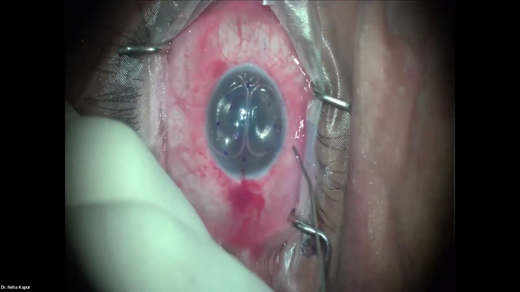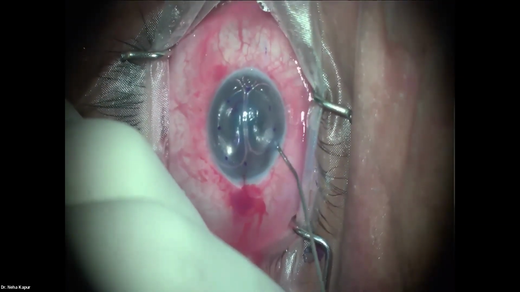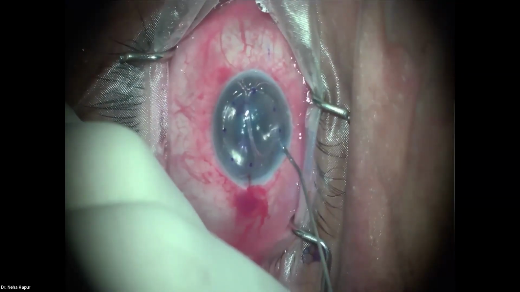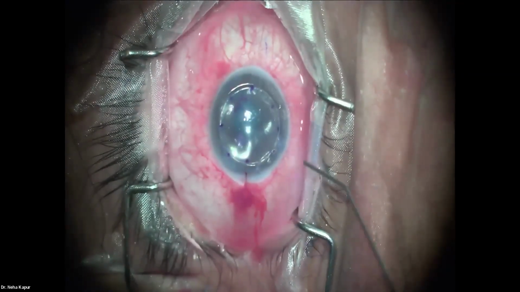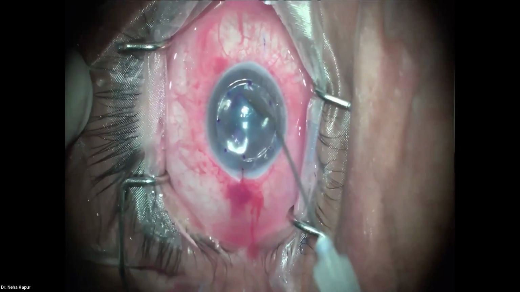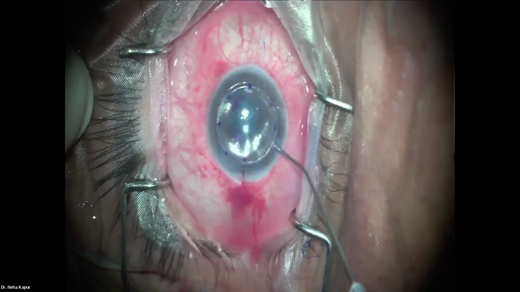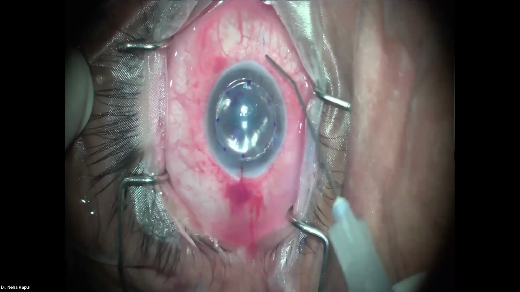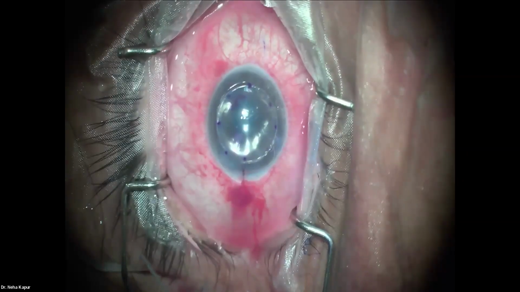So just from the side port, we go in, reach the bubble, and grow the bubble. And it's preferable to have one full bubble rather than small bubbles. And if you all can see, this is the edge of the lenticule, and just outside of it, you can see this other ring. This is what is called the double ring sign. And this shows that your lenticule is stuck well.